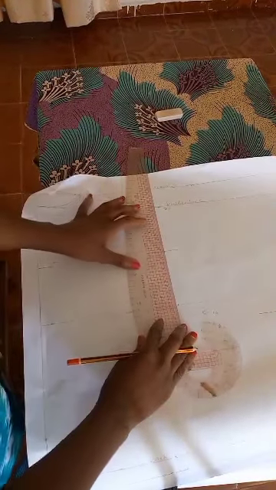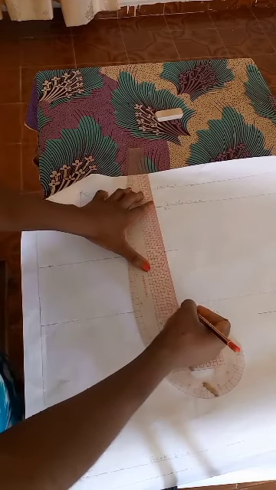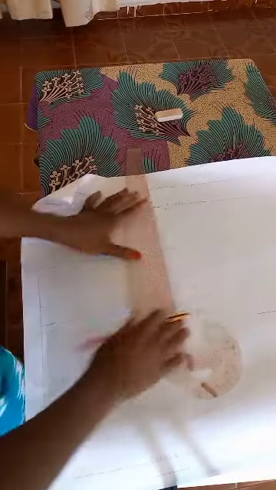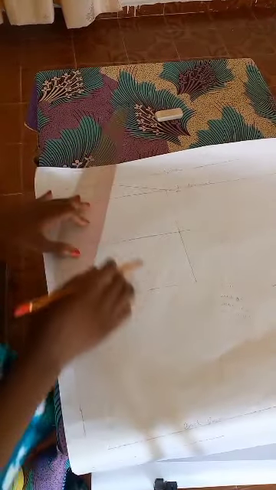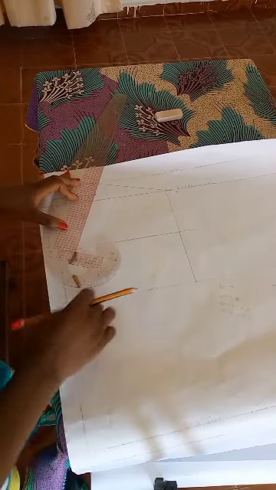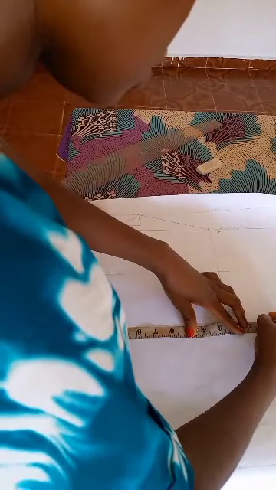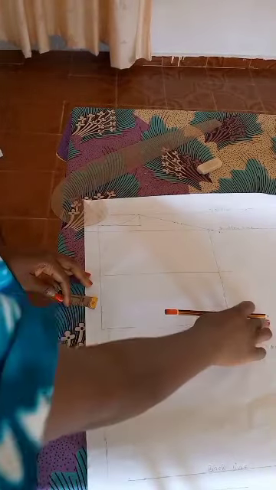So I'll draw a line connecting from the shoulder line to my bust line, a straight line. At the point where I got that 16, I'll draw a straight line like so. The next thing I will do now, I will now insert my bust. So my bust for this measurement is 40. So it's dividing it into 4, quarter of your bust, which is 10.